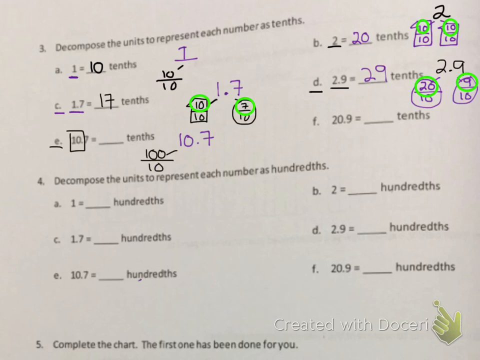And I mean, we can do this as a number bond where you can do 10 whole, take out 10 tenths, take out 10 tenths, take out 10 tenths, until you get to 10 whole. But that's going to take you forever. You should know that 10 times 10 is 100. 100 tenths is going to equal 10 whole. We then have 7 tenths.